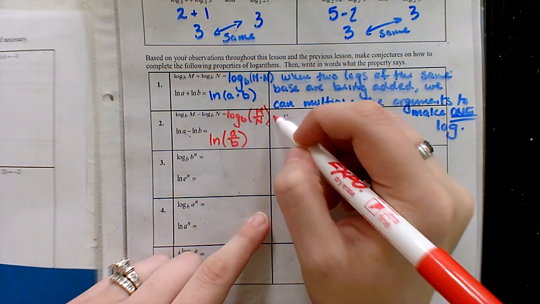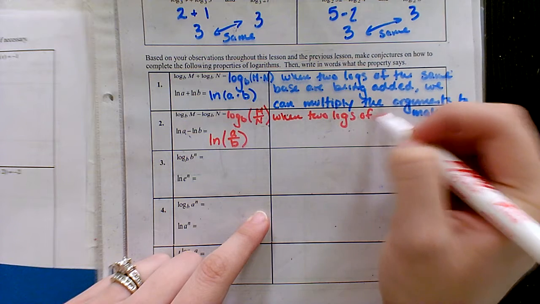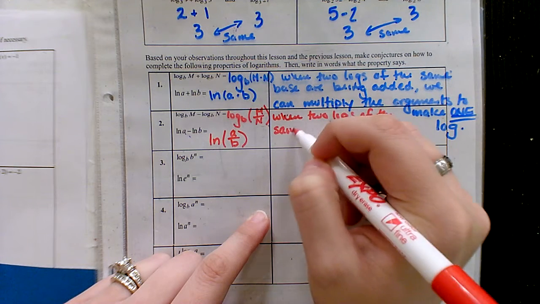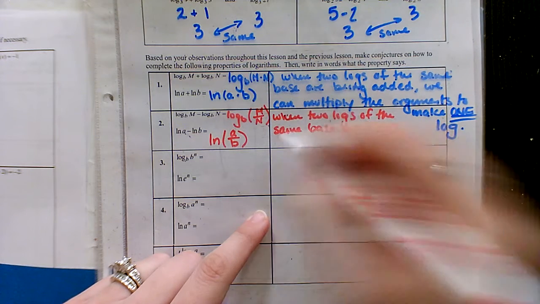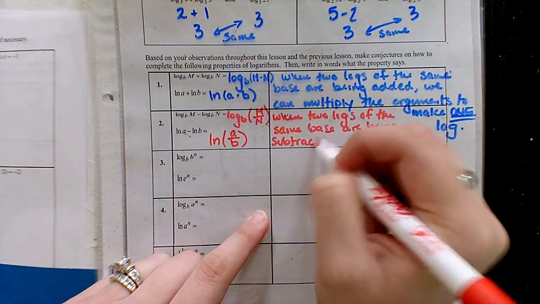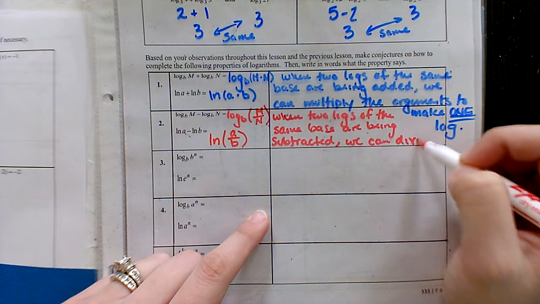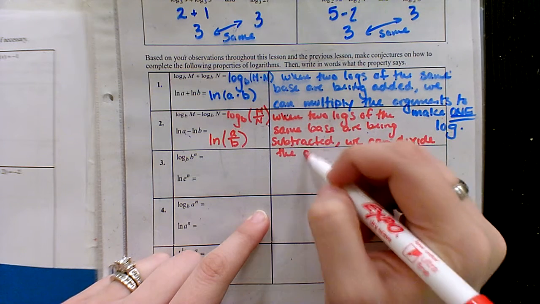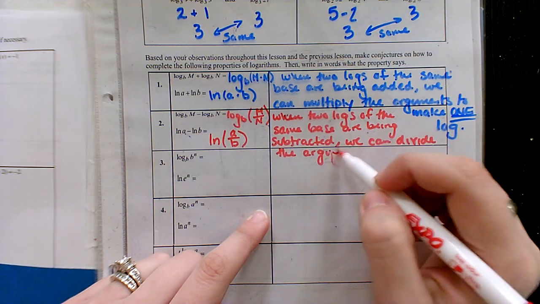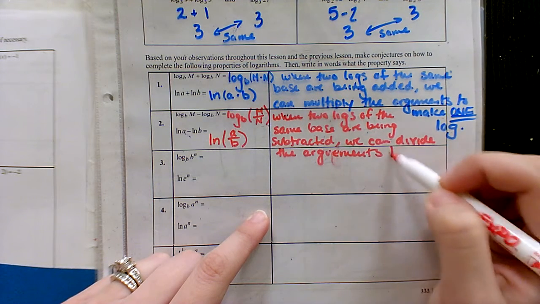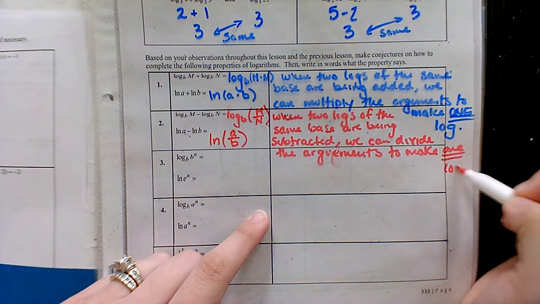Okay, so in words, when 2 logs of the same base are being subtracted, we can divide the arguments to make one log.